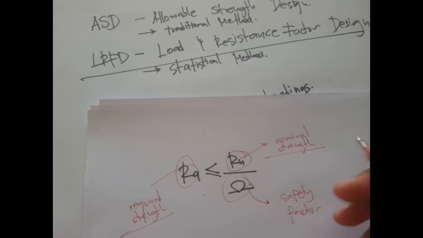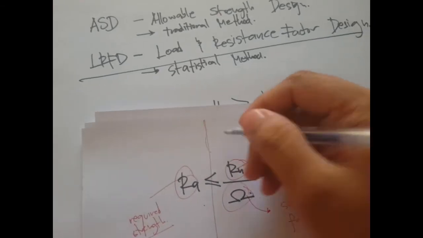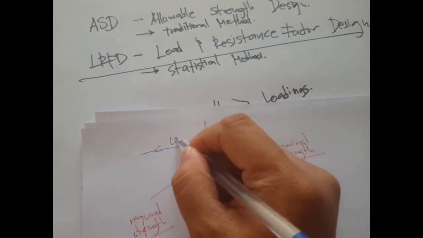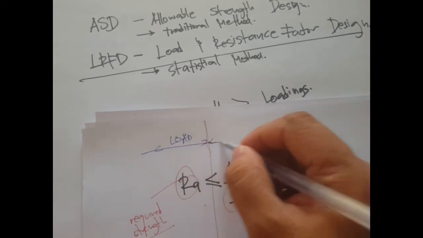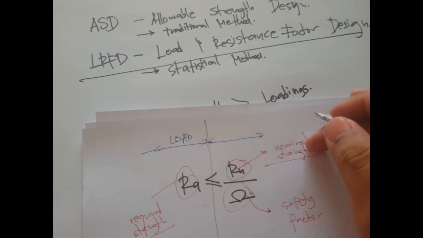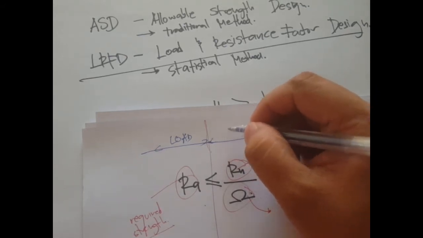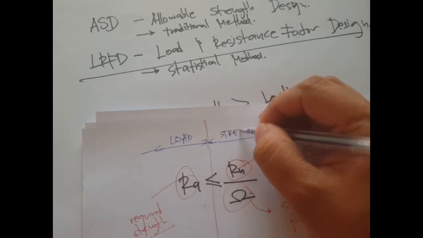Basically, this required strength is on the load side. You can think of it as the load. Whenever you see this nominal strength, that's on the capacity, or let's say strength side.